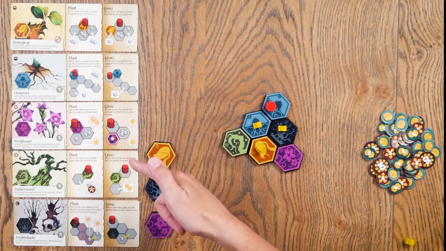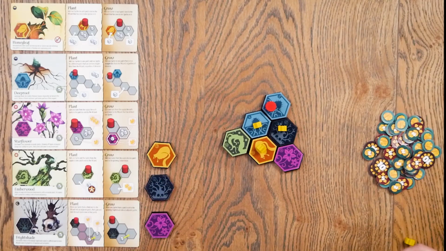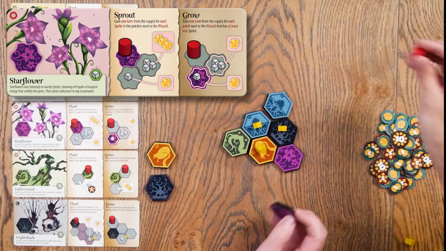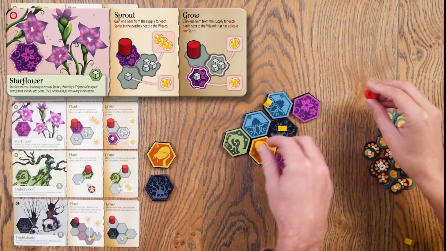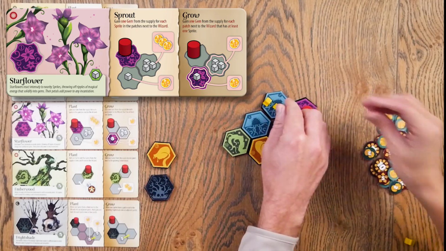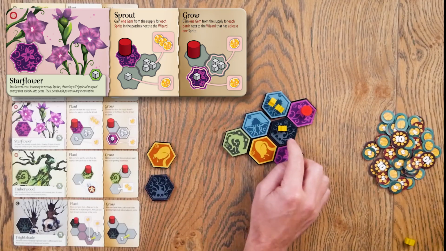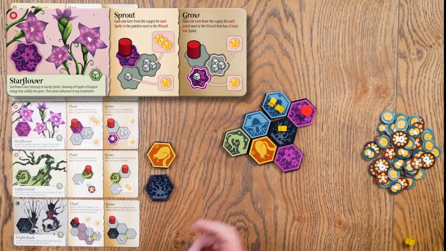Correct. So tell us how the Starflower works, or tell everybody. Sure. So for example, the Starflower for the Sprout ability is if you would play the Starflower, and we'll use this one, and we'll set it up like so, and you would play it here. You use the sprout ability, you would score 3 gems immediately because there are 3 sprites adjacent to the starflower you just sprouted.